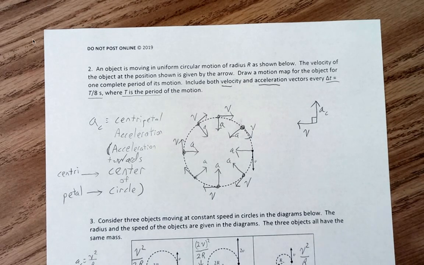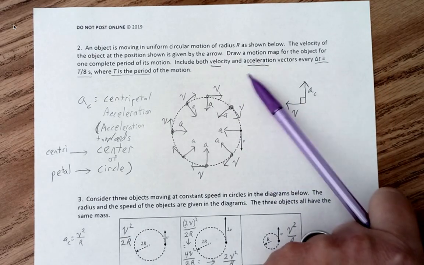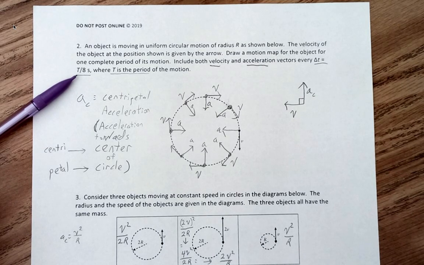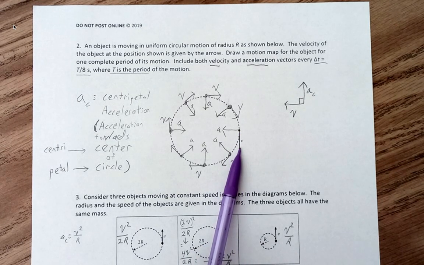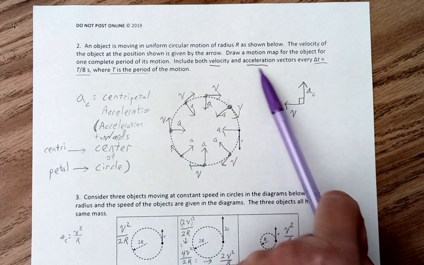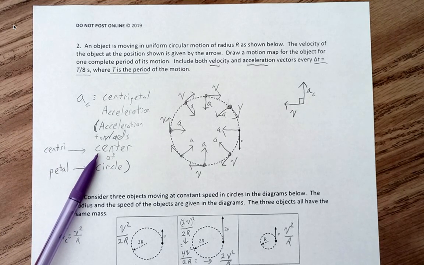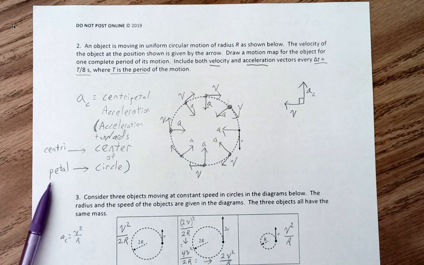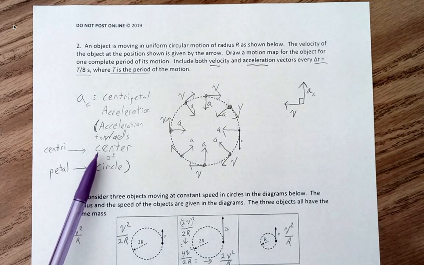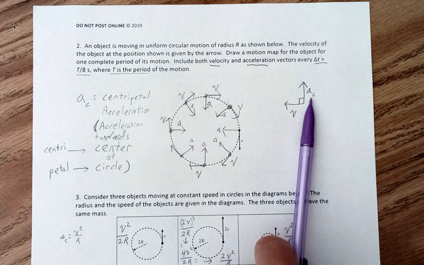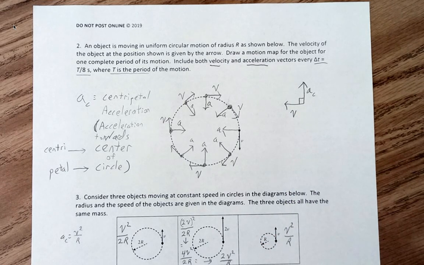As I get to the backside, we were asked to get the centripetal acceleration and the velocity vectors for t on 8. So we needed 8 different locations, and we were given the first location and the velocity vector. We were asked to indicate both the velocity and the acceleration vectors. As I note here, the centripetal acceleration is the acceleration that goes towards the center of the circle, centripetal. When you have something going towards the center, that's the centri. If you were to pedal your bike, it goes in a circle, so this acceleration goes towards the center of the circle. I also want to note that the velocity vector and this acceleration vector are perpendicular to one another. They make a 90-degree angle.